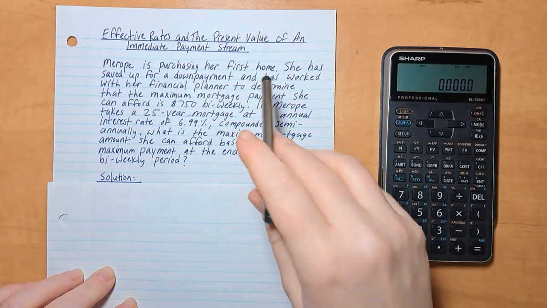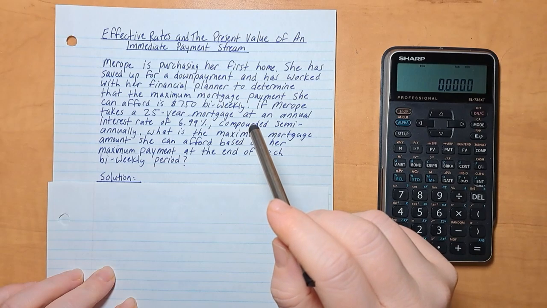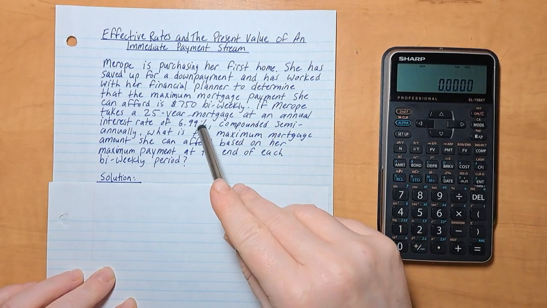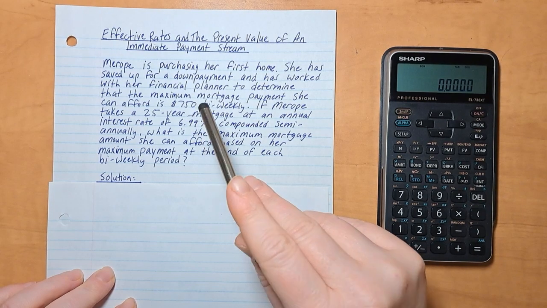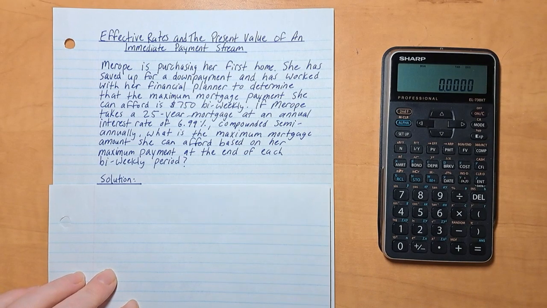Effective rates and the present value of an immediate payment stream. In this example, we will be changing a nominal interest rate into an equivalent annual interest rate. That's the purpose of this example, so let's go through it.